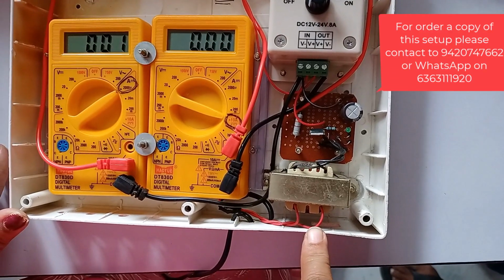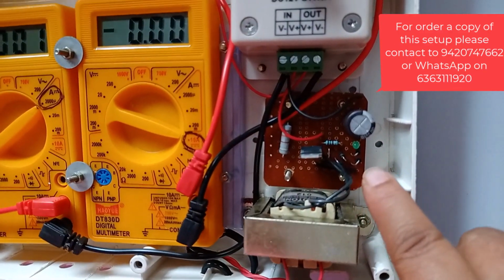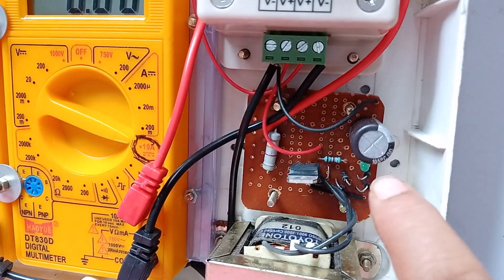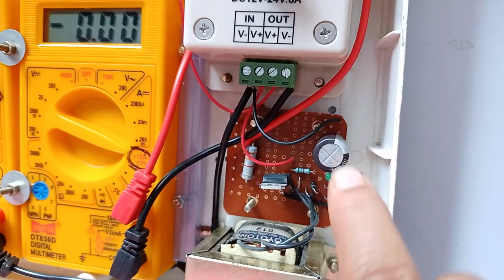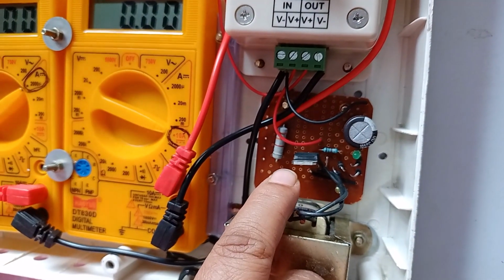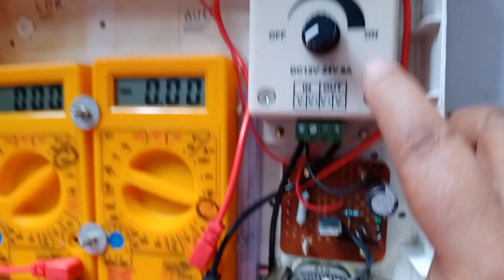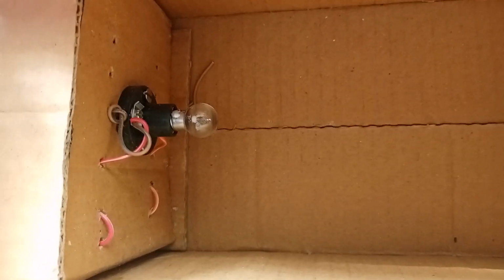Here we are connecting the step down transformer, which gives the 12 volt supply. Here is the bridge rectifier, and the LED indicator is there. After that we have connected the filter to get the 12 volt DC supply, and this is a regulator to get the 5 volt power supply for the LDR. This is the 12 volt dimmer. Then here is our setup for the light source, a 12 volt bulb, and this is the LDR.